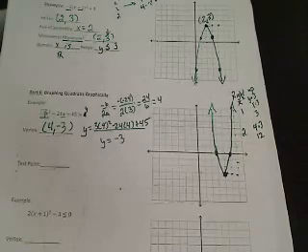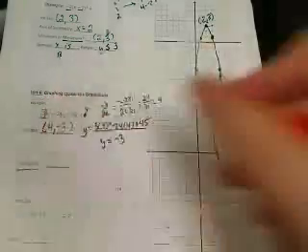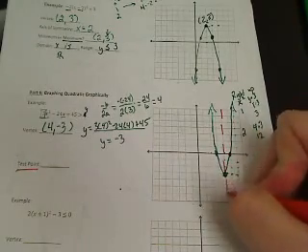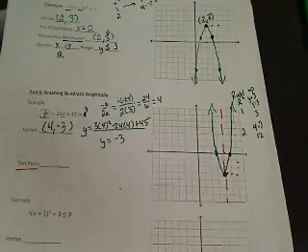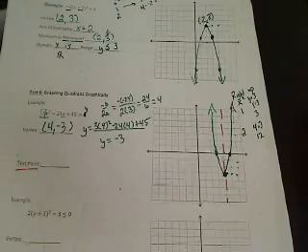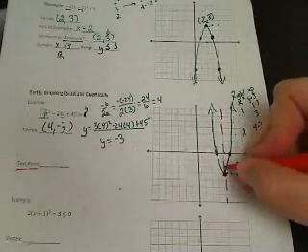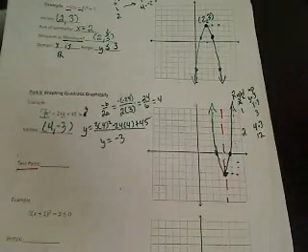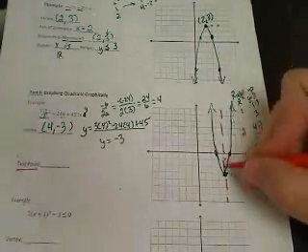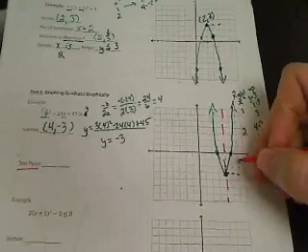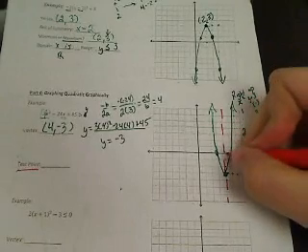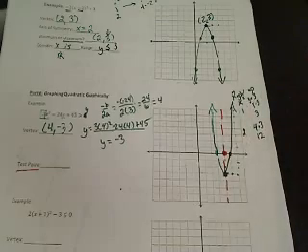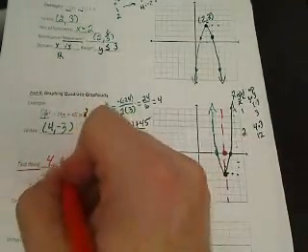Now, when I find a test point, the test point could be any point on the axis of symmetry. Any point right on that middle red line. So we could pick 1 spot above it, we could pick 5 spots above it, we could pick a couple spots below it. It doesn't matter which point you pick. I would always suggest to stick on the red line because it's going to make your life easier in the long run. I'm going to choose this point right here. I'm going to choose 4, 0.